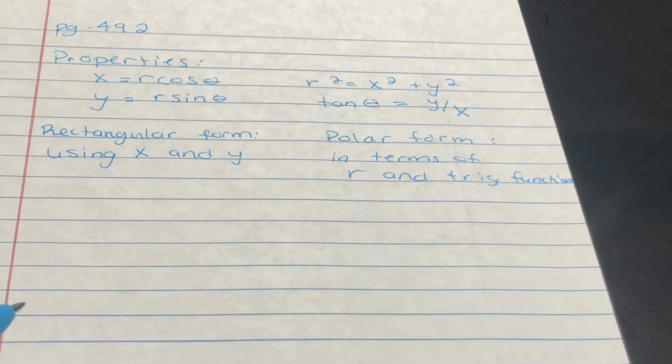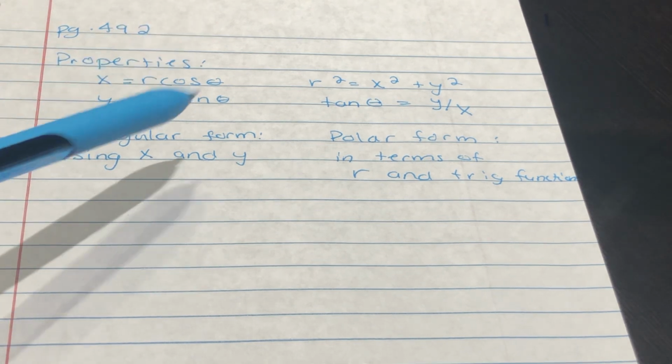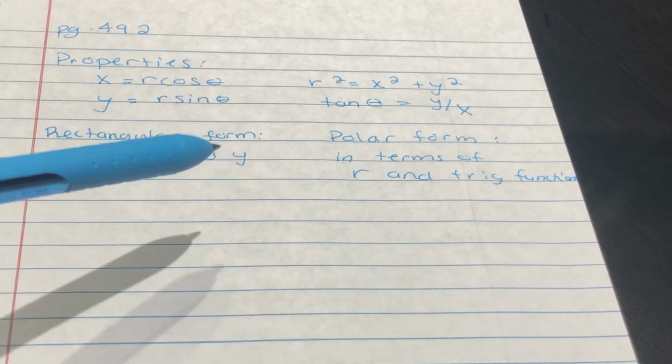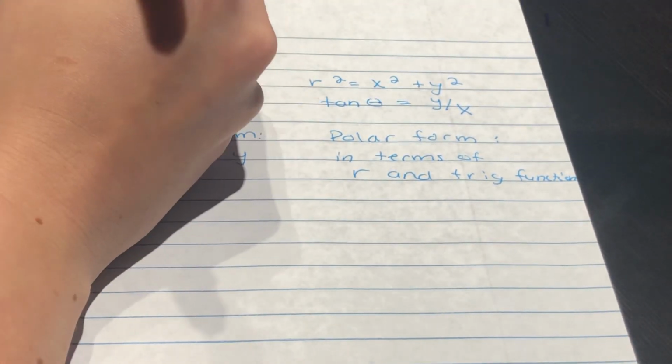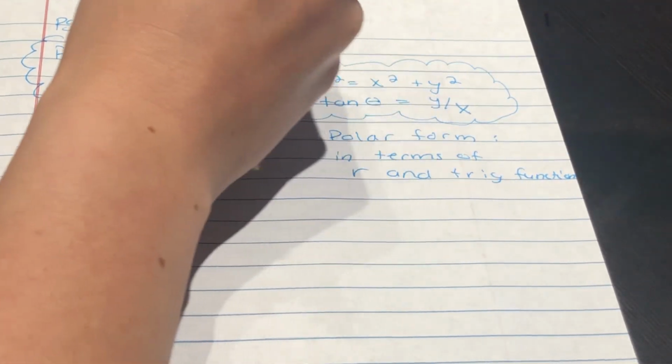Okay, so hopefully you guys did the Delta Math assignment I gave you yesterday about completing the square and circles, because that's really going to help you with what I'm going to show you today. So make sure you know how to complete the square and you know the equation for a circle. Okay, so right here, I'm going to put this in a little squiggly box, and this is going to be the properties you're going to want to remember here.